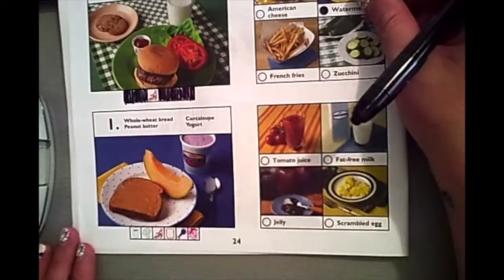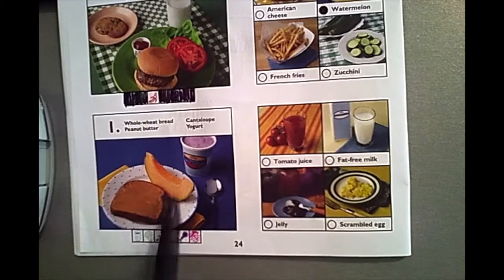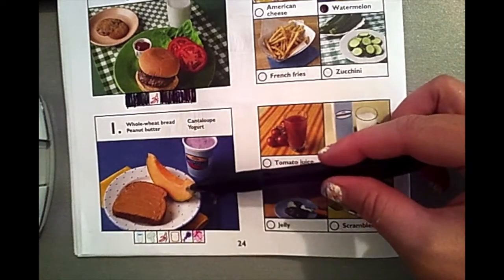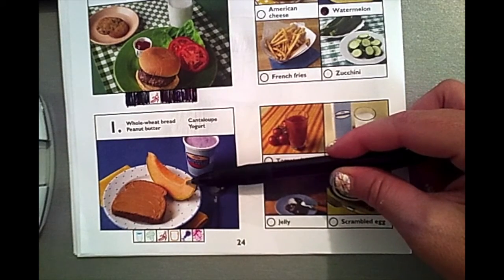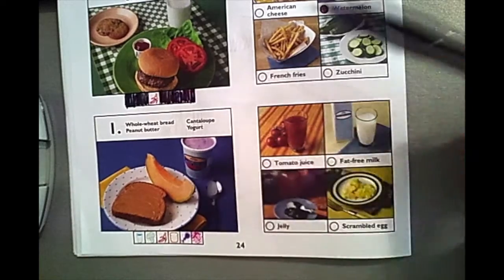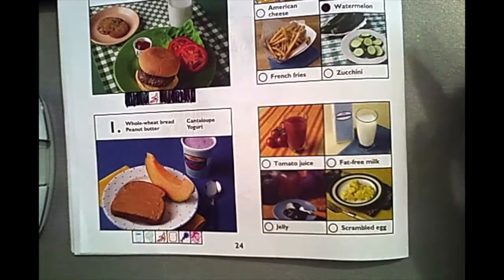All right, number 1. So this looks like a peanut butter open-faced sandwich with some cantaloupe. No, honeydew. I don't eat melons. My throat gets all itchy. It is cantaloupe, yes. I always get cantaloupe and honeydew. Honeydew's great though. And yogurt.